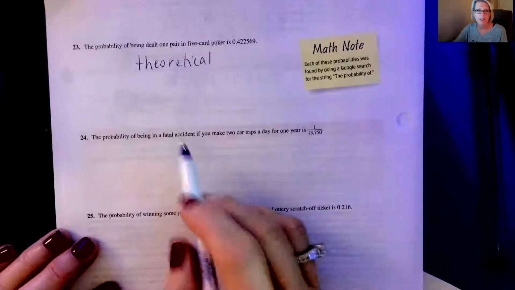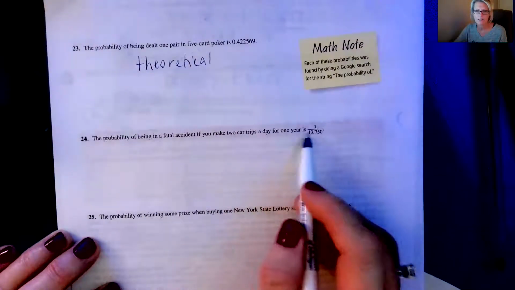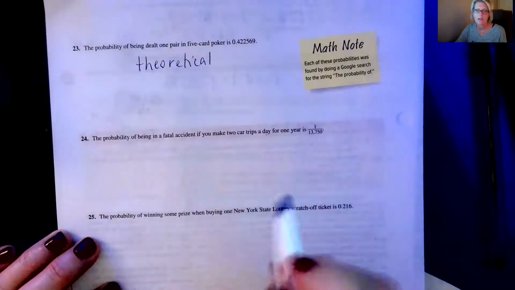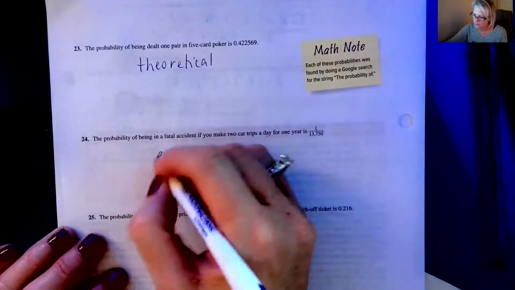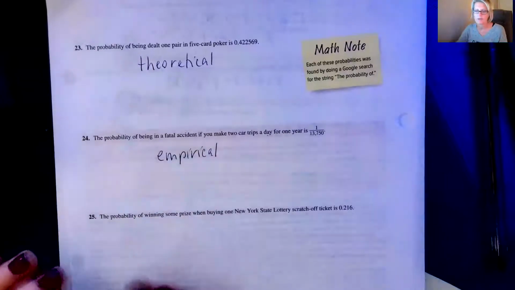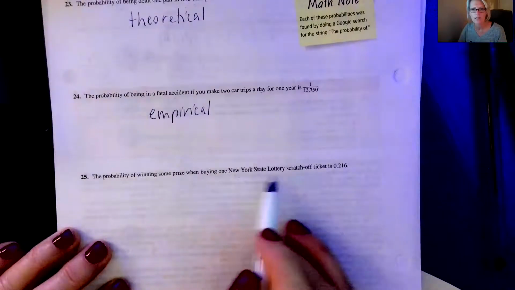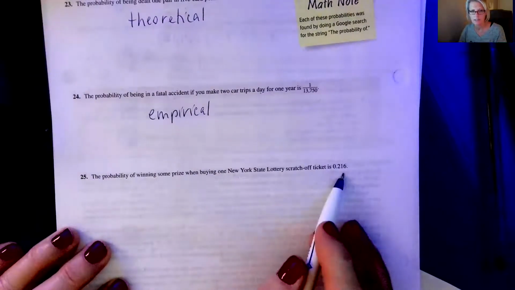The probability of being in a fatal accident if you make 2 car trips a day for 1 year is this. Again, empirical. It's based on collected data from real life. And the last question says, the probability of winning some prize when buying 1 New York State lottery scratch-off ticket is this.